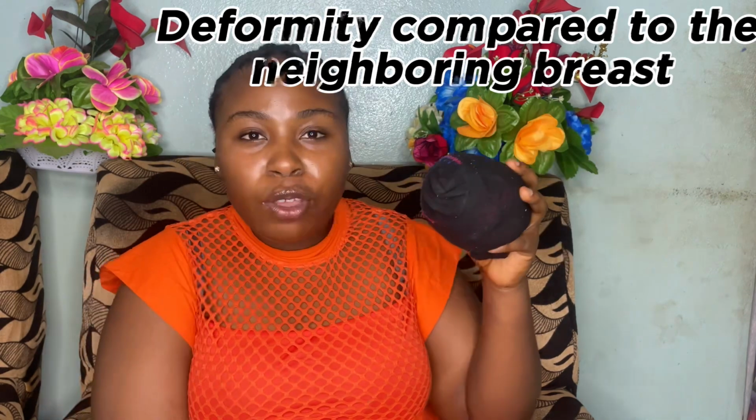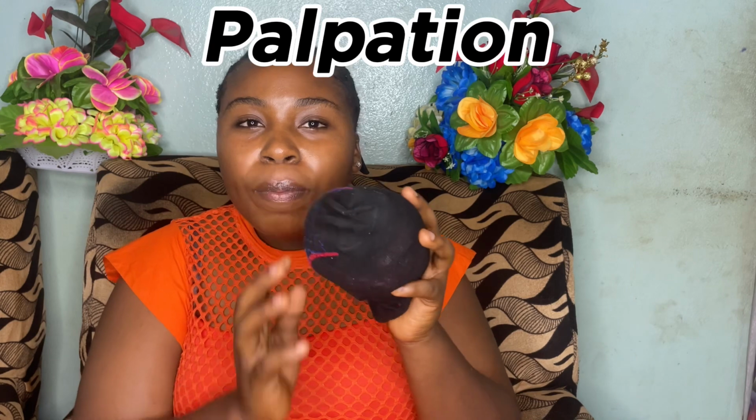After you've inspected your breast, now we go to palpation of the breast. Now, how do we palpate the breast? If a doctor or anybody wants to examine your breast and you see them coming at your breast like this, my guy or my girl, run. They are coming for their own sexual satisfaction. You can't examine a breast like this. So how do you examine a breast actually?